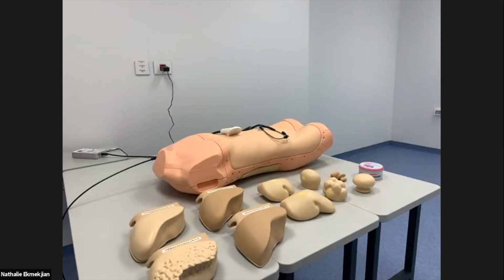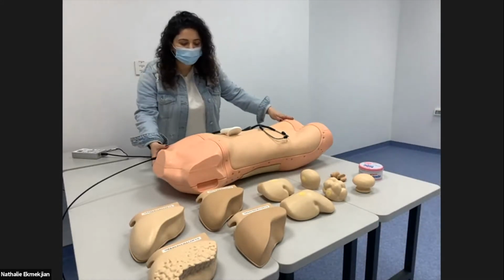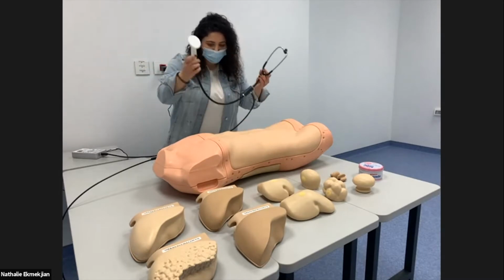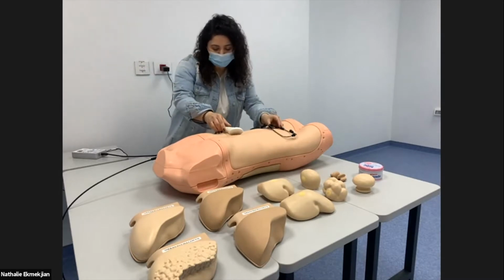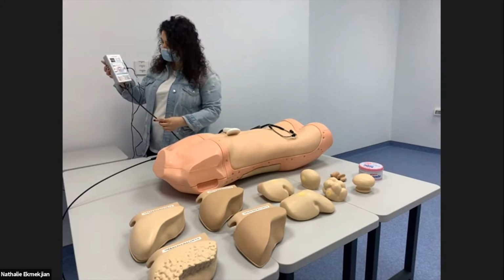Now I will move to the product demonstration. So just a quick recap. This is our main torso, along with the simulated stethoscope that is linked to the controller.